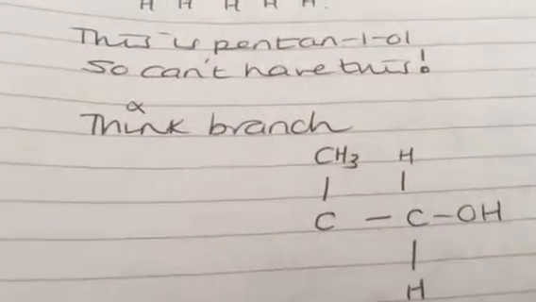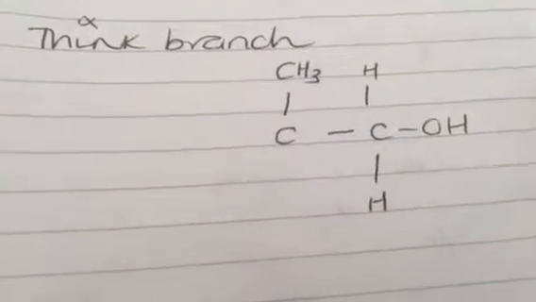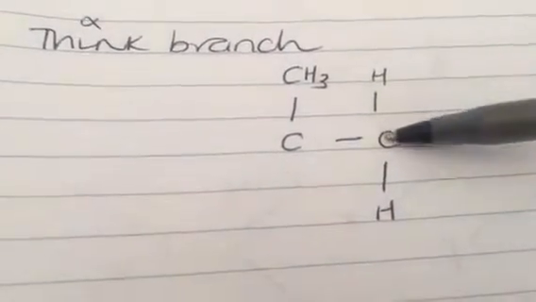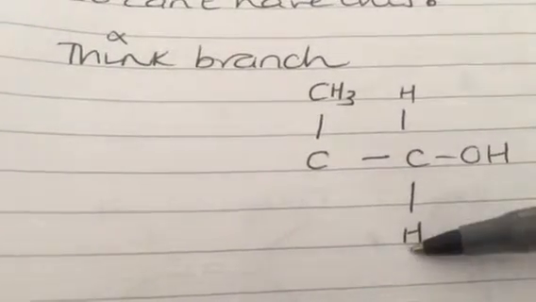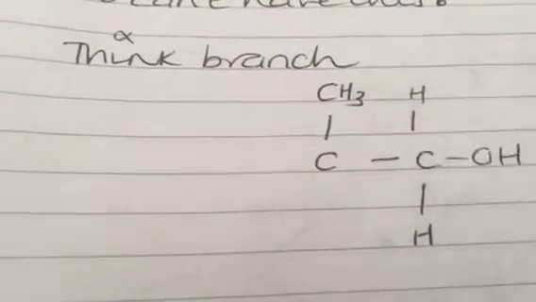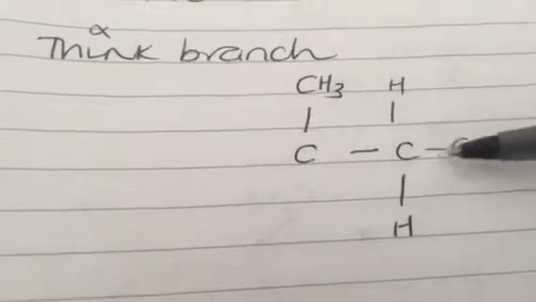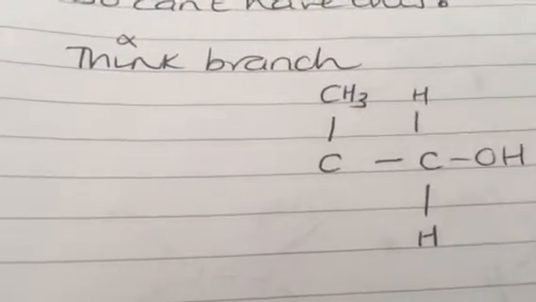I haven't drawn the full structure here, just a bit to help you with your thinking. We start off with the OH on the end. It has to be attached to a carbon that is attached to 2 hydrogens and 1 R group, so one long chain. If it's attached to more than one R group, then it's not a primary alcohol. So here we've got the primary, we're keeping it as primary, and now you have to change the rest of the structure. So think branching.